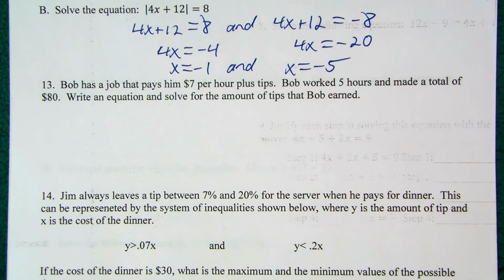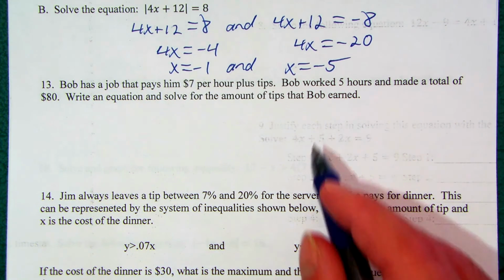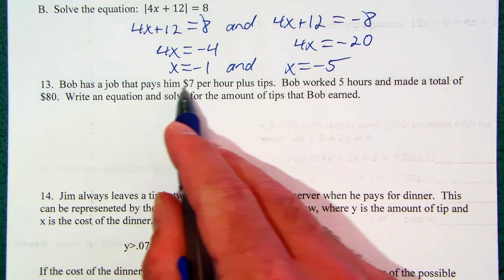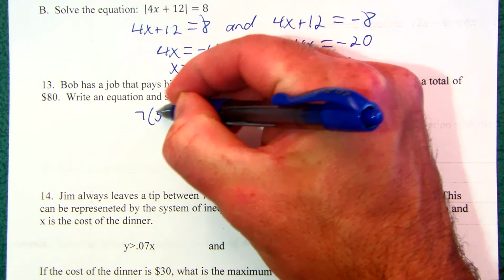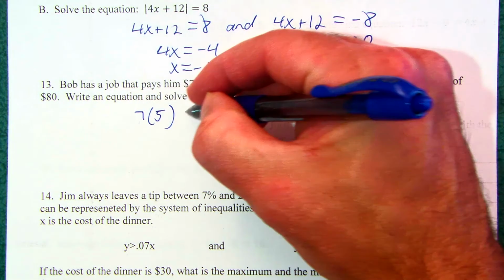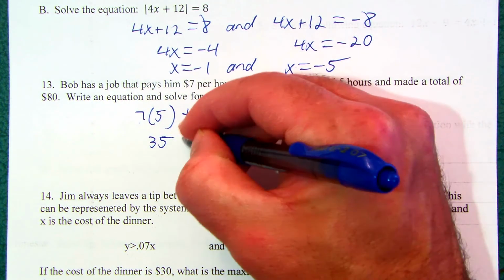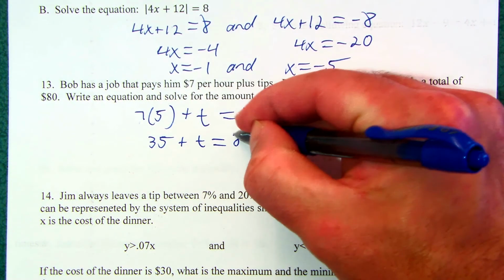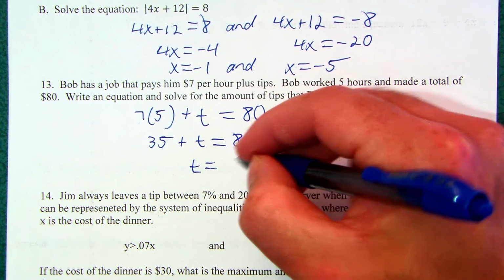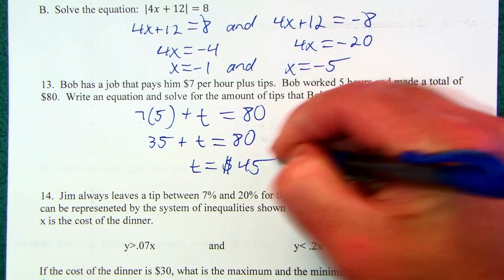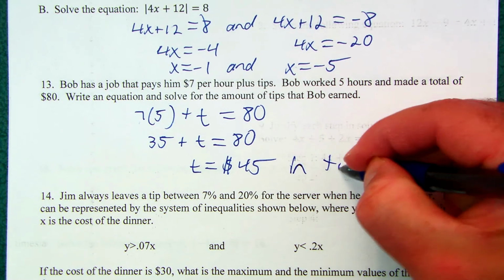All right, so next up, Bob has a job that pays him $7 per hour plus tips. Bob worked 5 hours and made a total of $80. Write and solve an equation for the amount of tips that Bob earned. So he worked 5 hours, so you do 7 times 5 plus his tips for a total of 80. So it's 35 plus t equals 80. So that means t is going to equal $45 in tips.